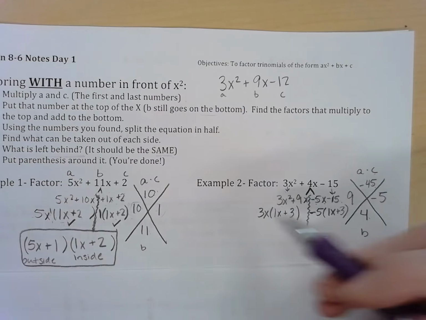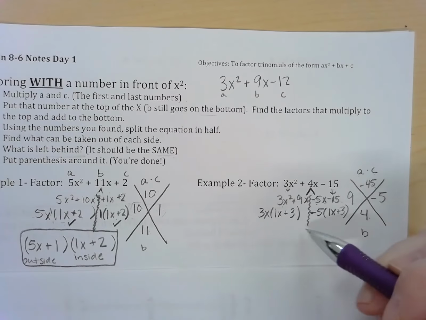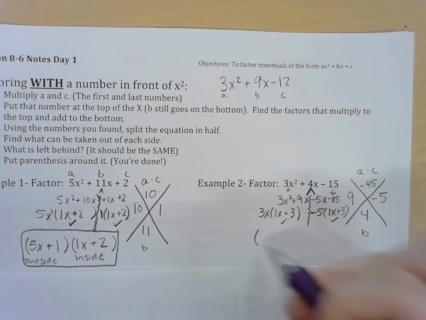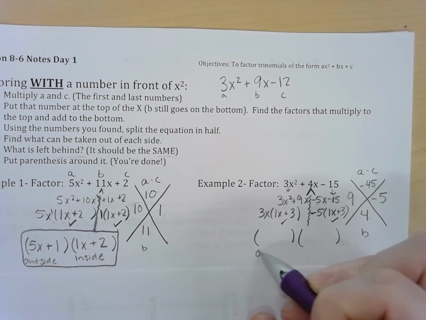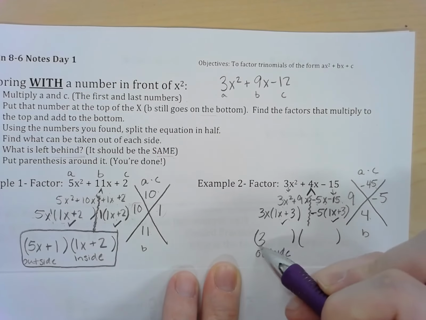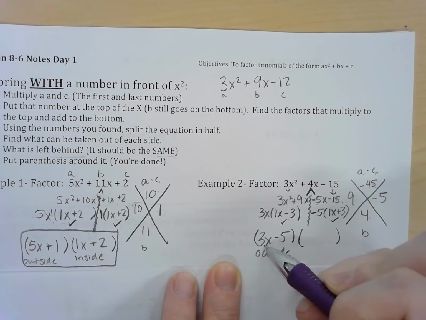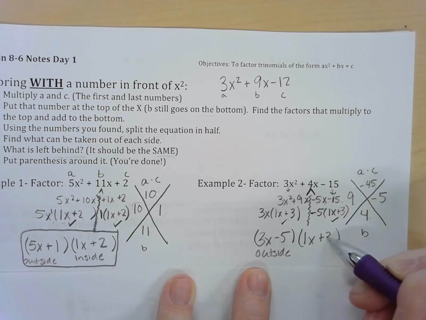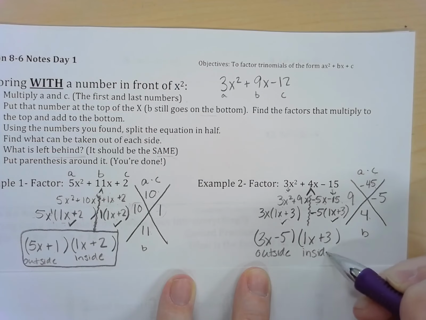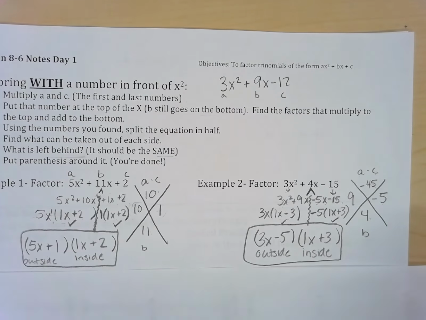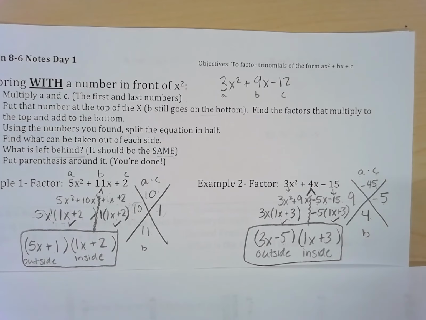So now this is the row that I check everything. In my parentheses, I have 1x plus 3 over here, and I have 1x plus 3 over here. It does match, so I'm good to do my last two parentheses. So again, first one's going to be the outside stuff. So outside of these two parentheses was a positive 3x, and then a negative 5, so 3x minus 5. And then the same stuff was 1x plus 3, and that was on both of the insides. So that is my final answer, 3x minus 5 and 1x plus 3.